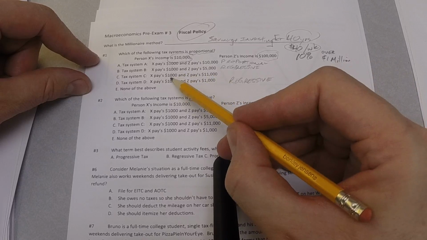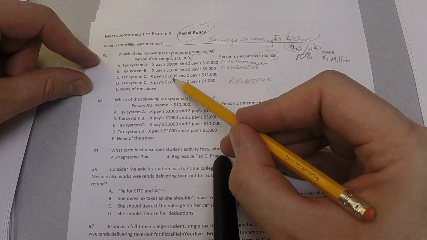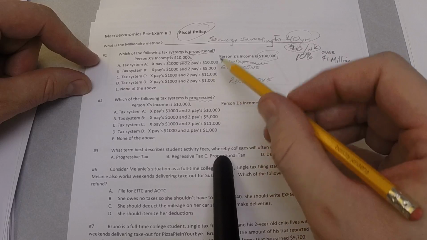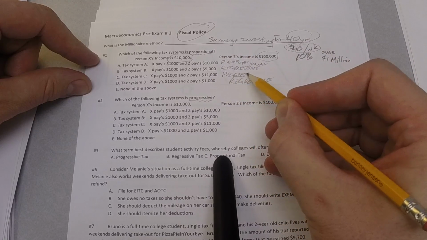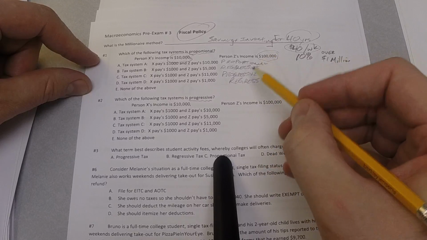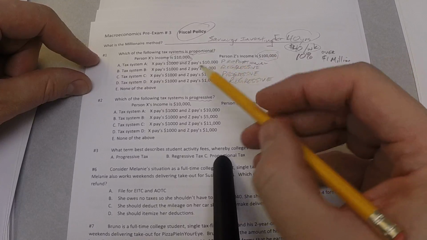$1,000 and $11,000 means X is paying 10% tax, Z is paying 11% tax. This is what we mean when we call a tax system progressive. There's a higher rate paid by those who have the higher income.